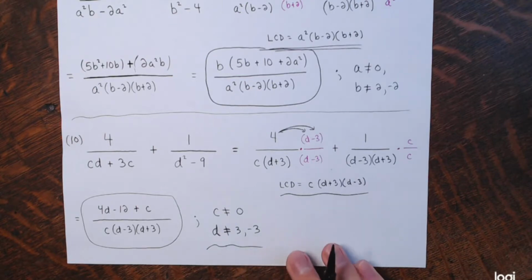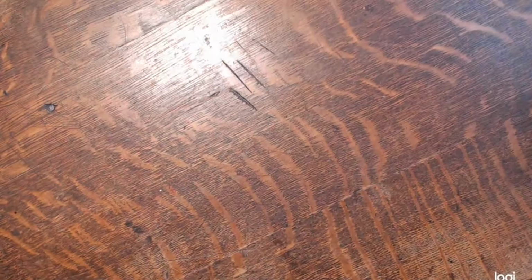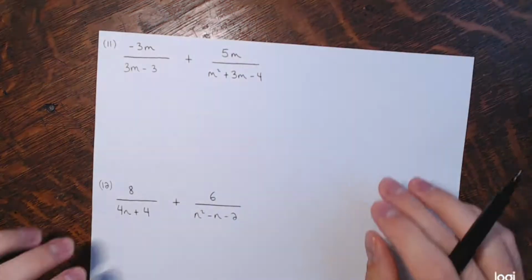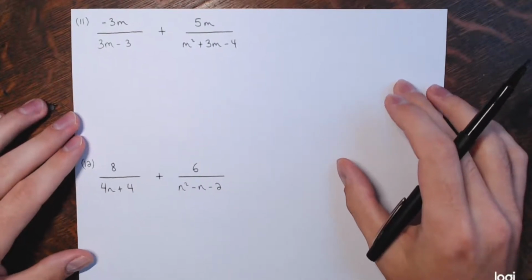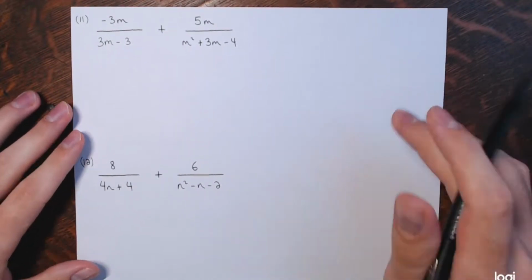Alright, so those were a couple examples with multiple variables. Now we're getting back into the examples with a single variable. But the procedure doesn't change. Alright, the procedure does not change.